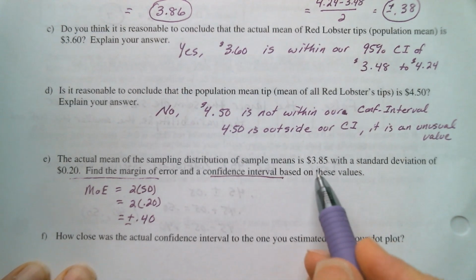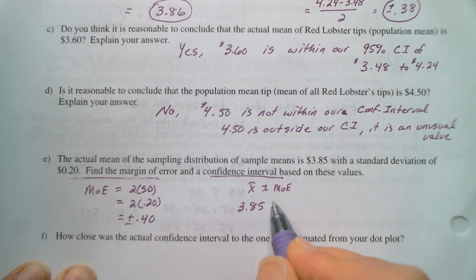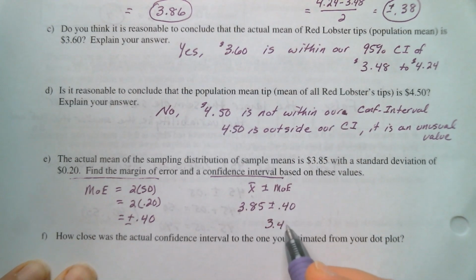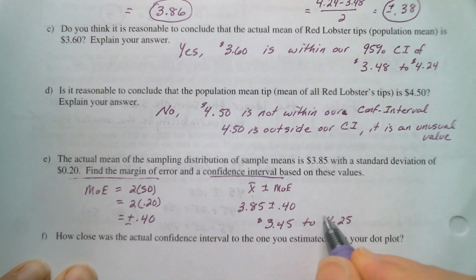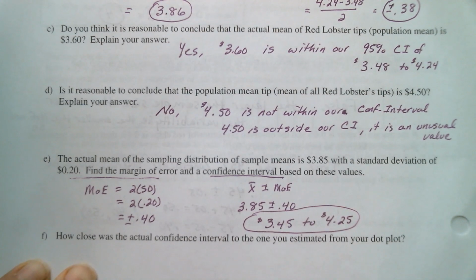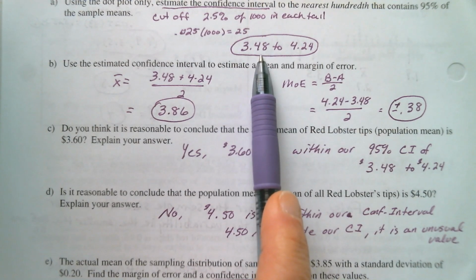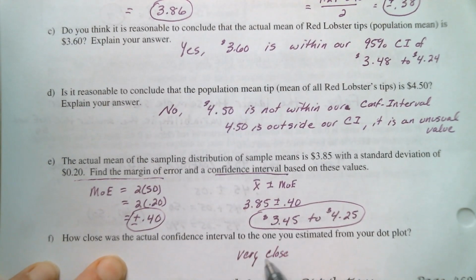And then our confidence interval would be our mean plus or minus our margin of error. So 3.85 plus or minus 0.40. Subtract that, it'll give me 3.45. And adding that would be 4.25. So this is our confidence interval, and this is our margin of error. How close was the actual confidence interval to the one we estimated from our dot plot? Well, it's very close. This is $3.45 to $4.25, and this was $3.48 to $4.24. So it was very close. Only pennies off.